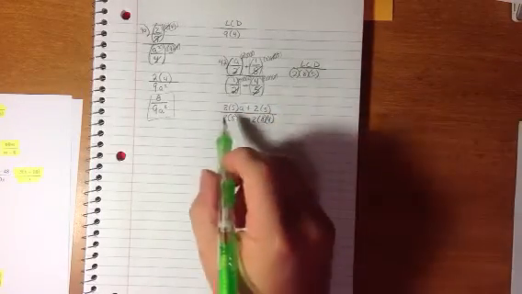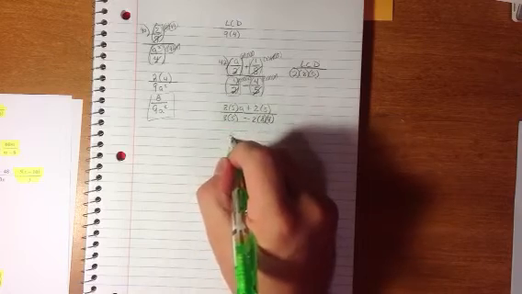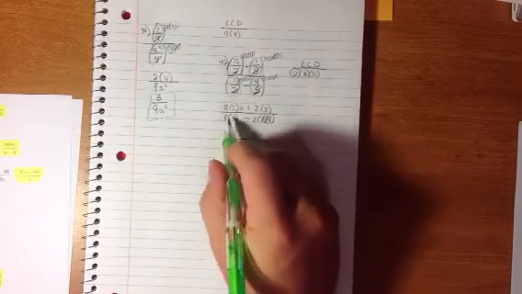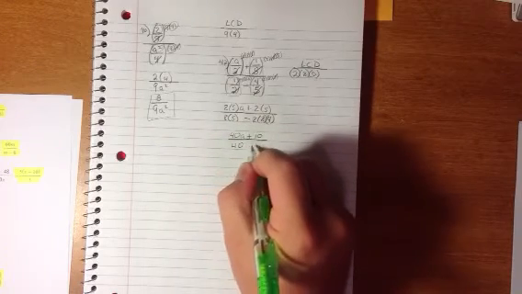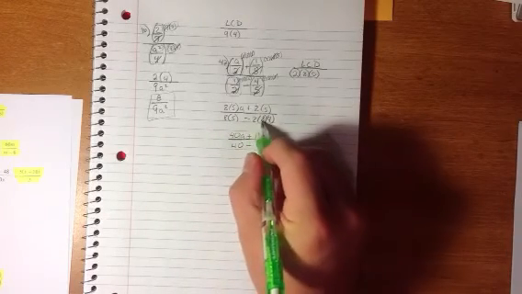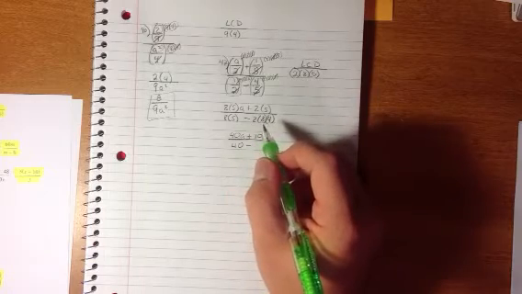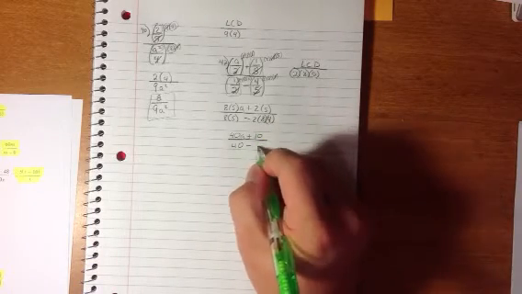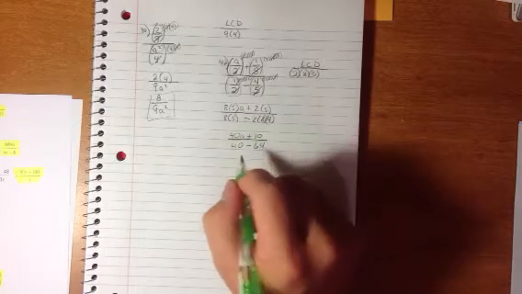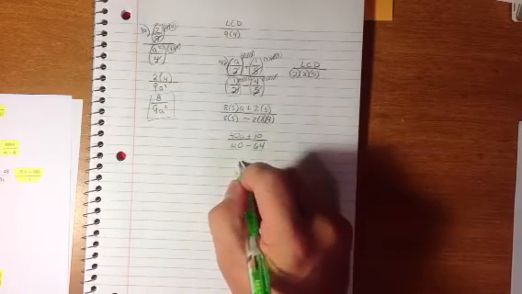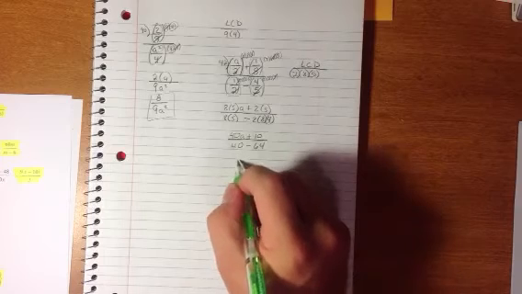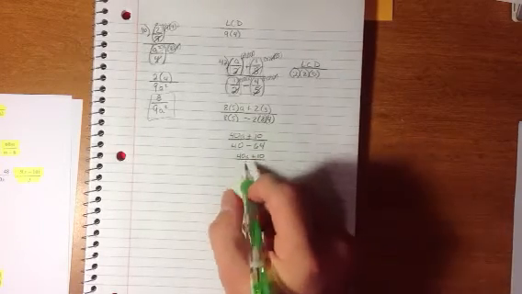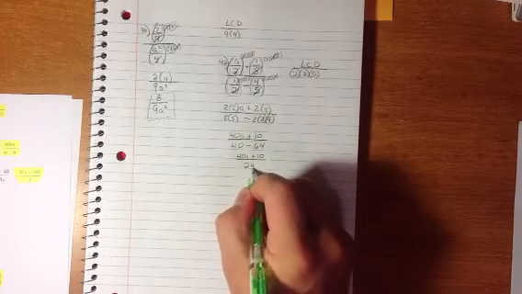So do some multiplying out here. I'll have 40a plus 10 over 8 times 5 is 40 minus 2 times 8 is 16. 16 times 4 is 64. 40 minus 64 is negative 24, so I will have 40a plus 10 over negative 24.